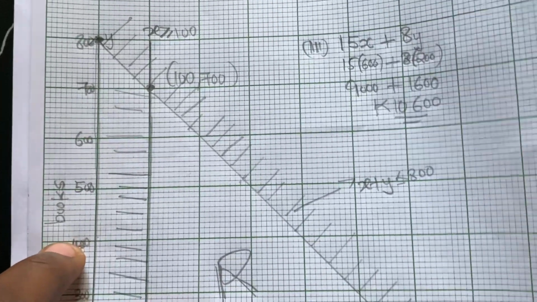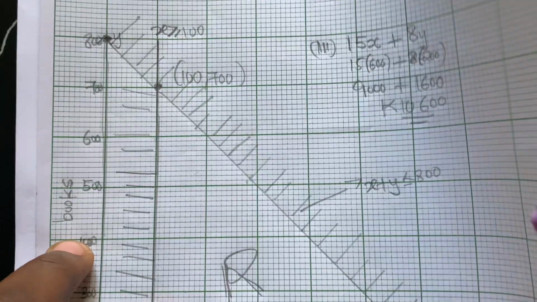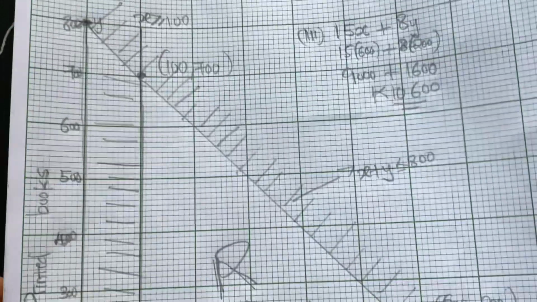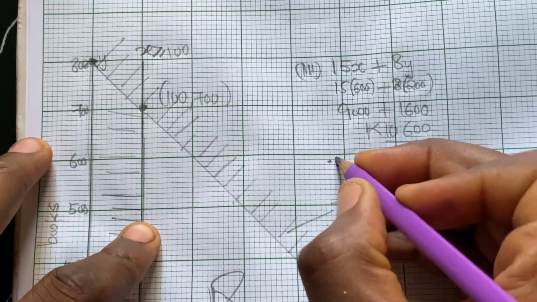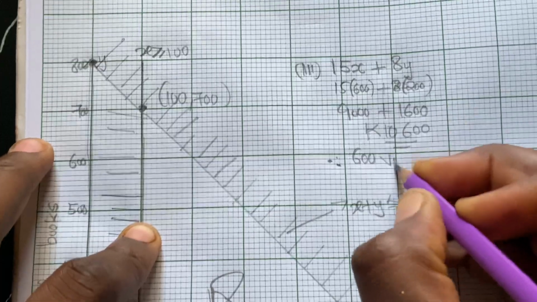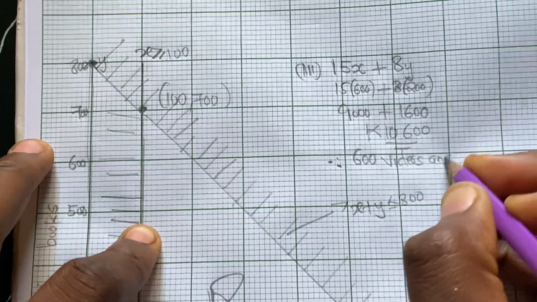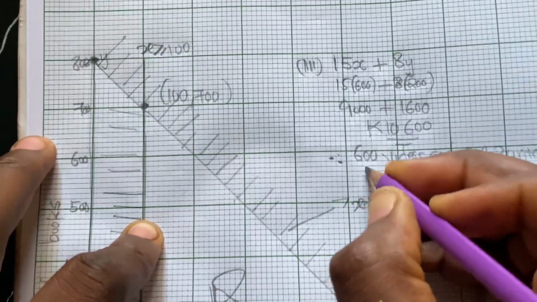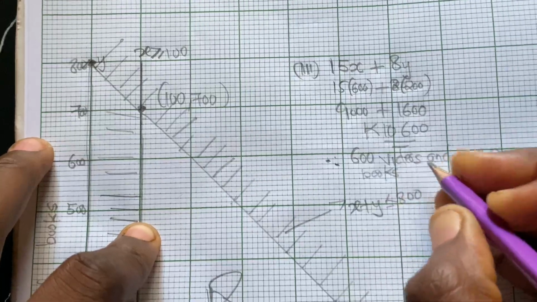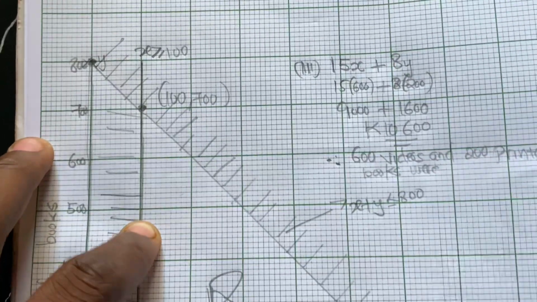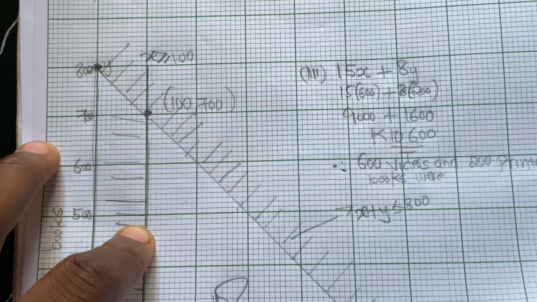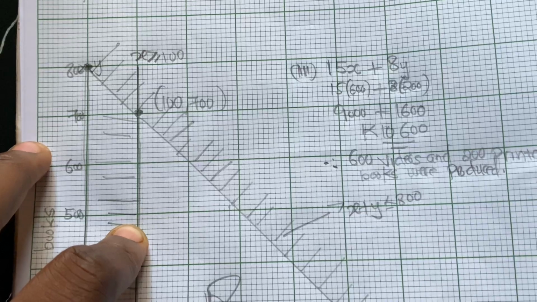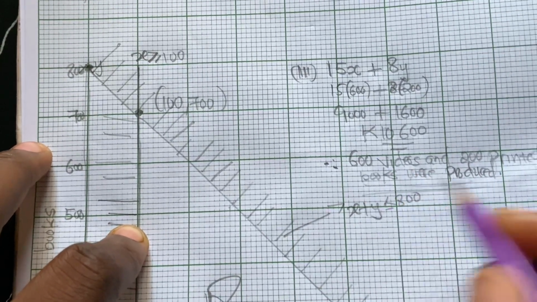So the question was simply saying how many of each type. It was saying how many of each type were produced to make maximum profit. So we're going to say therefore 600 videos and 200 printed books were produced. So we put it in that way. So having said that, means we are done.